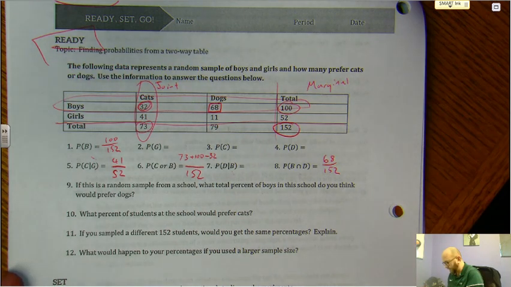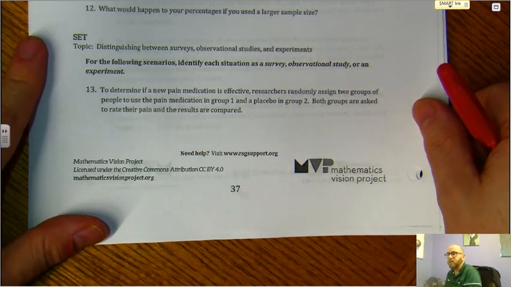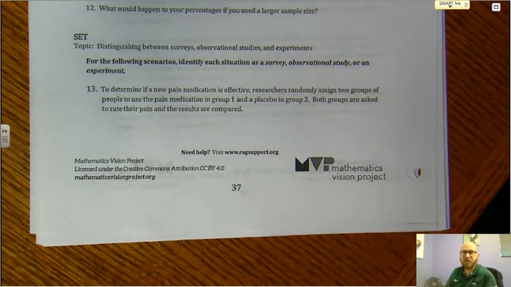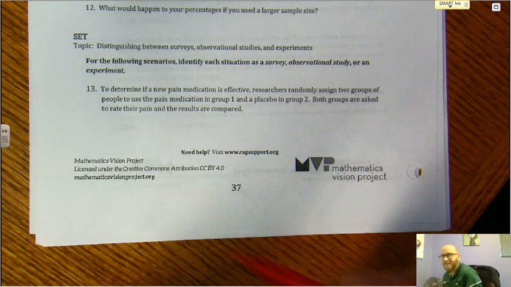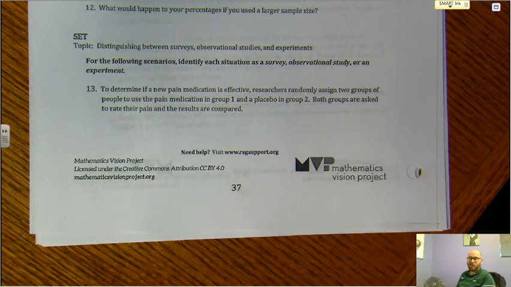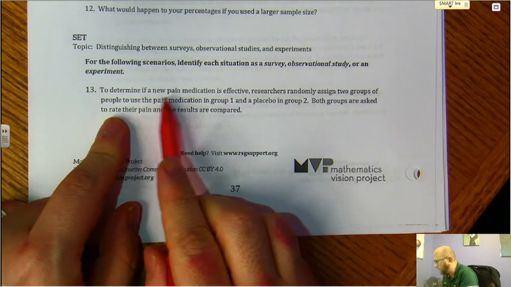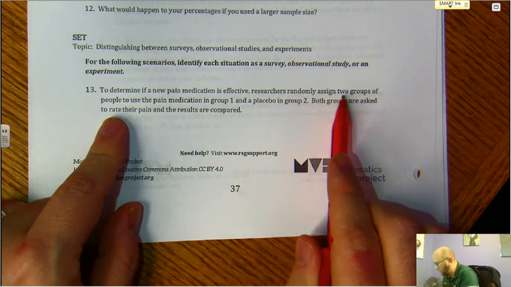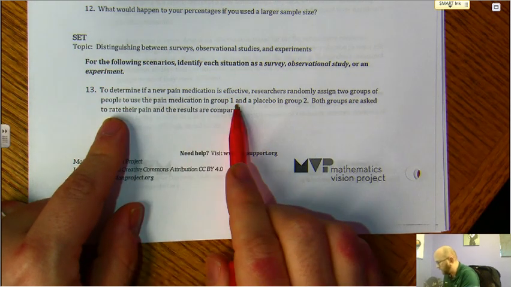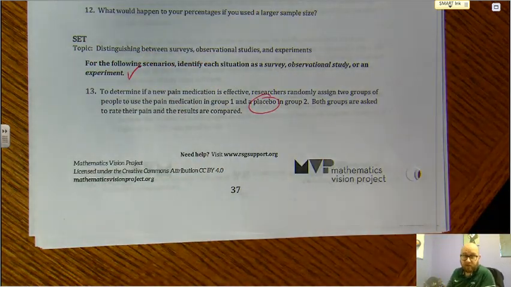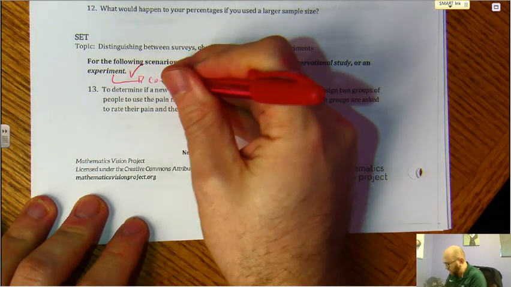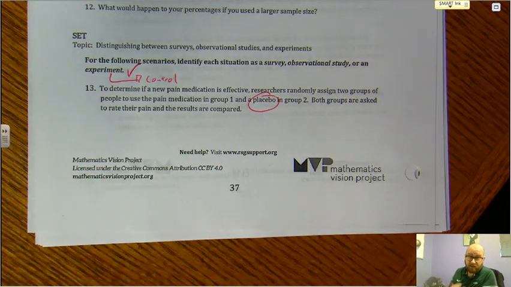Okay, let's go ahead and go to the set piece. It wants us to distinguish between surveys, observational studies, and experiments. This is what we did in class on this topic. So essentially what you need to do is you need to look for what's going on in each scenario. So if we're to determine if a new pain medication is effective, we randomly assign 2 groups of people to use pain medication in group 1 and a placebo in group 2. The word placebo is a very clear sign that it's going to be an experiment. Anytime there's a control group, right? Anytime there's a control group, it's going to be an experiment.